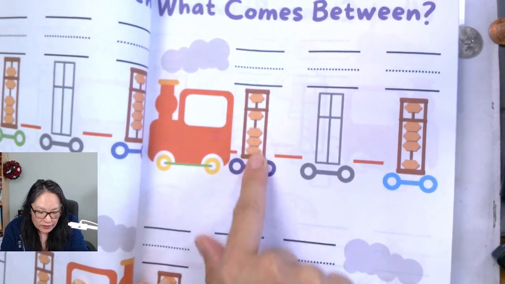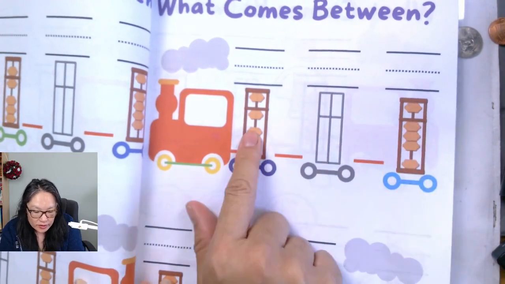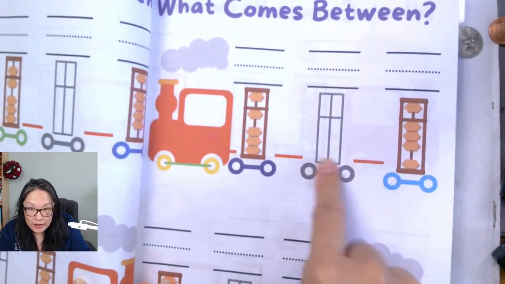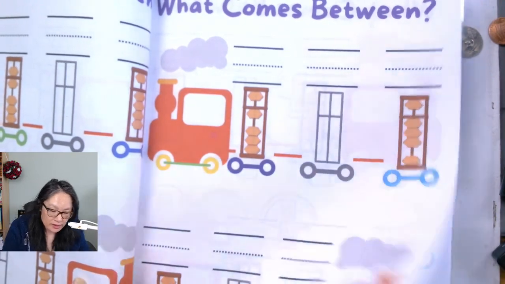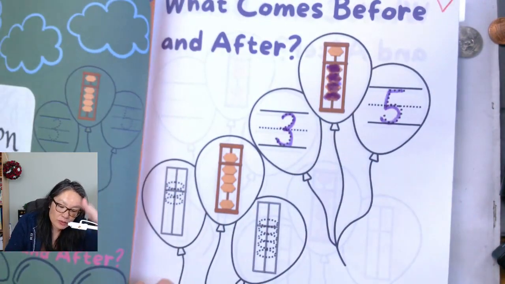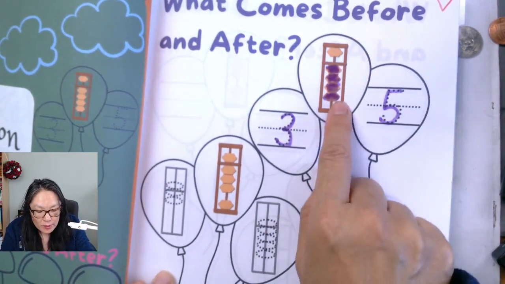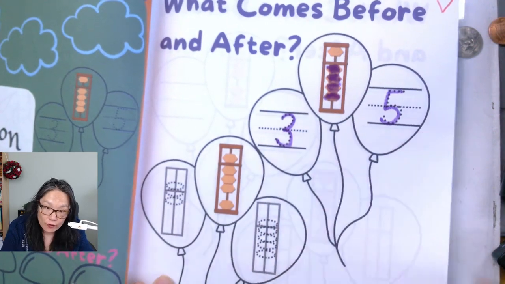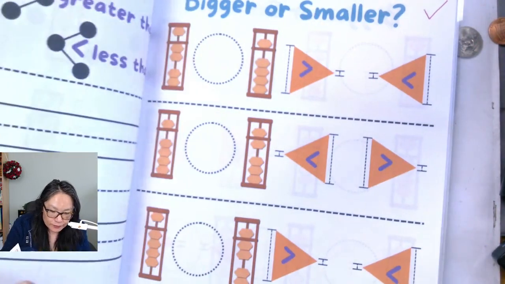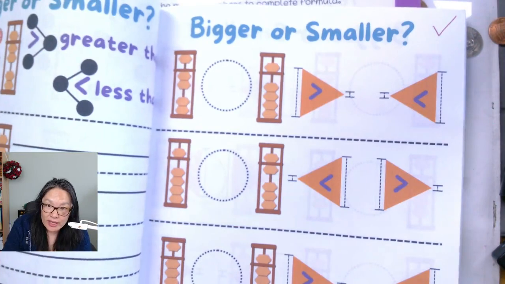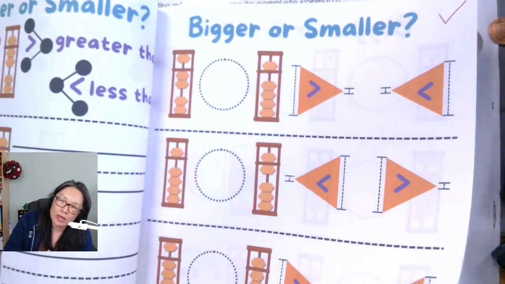So I give you the number here, I give you the number here, so this is 1 and this is 3, and then they have to figure out what the number in between is. And then afterwards, it's what comes before and what comes after. So if I give you the number 4, what comes before 4 and what comes after 4? And then after that, it's bigger than and smaller than, so it's about comparing.